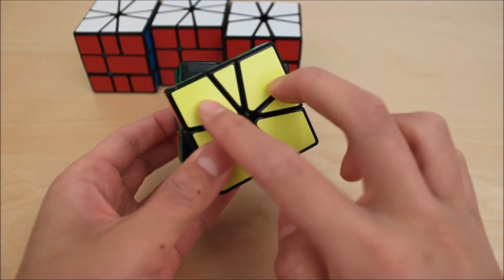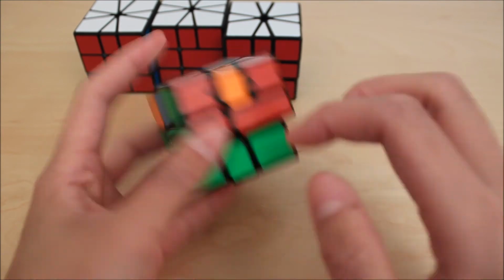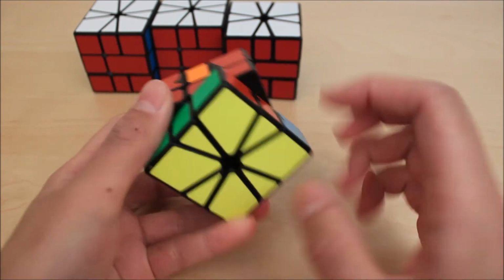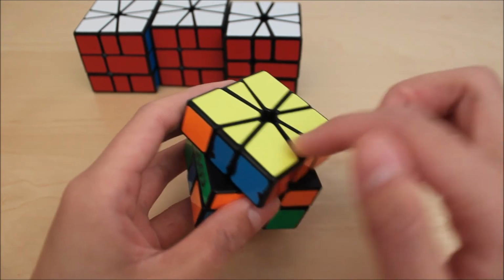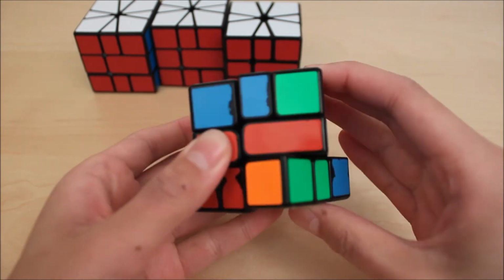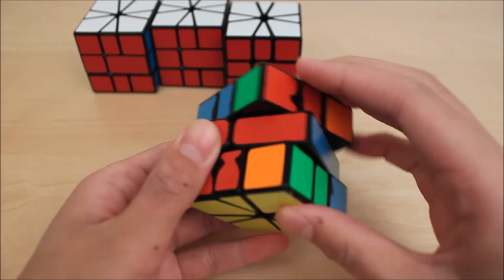So we're going to switch these two and these two, do a JJ. So this is going to give us an M Perm. And since we're holding it like this, it's going to give us an M Perm too. So yeah. And we get NN.